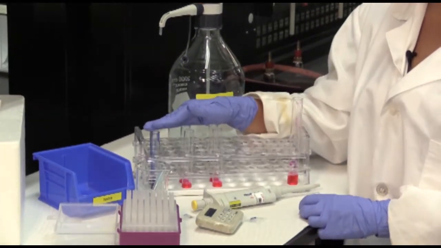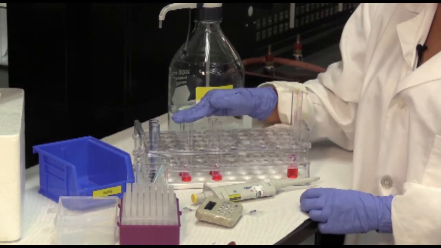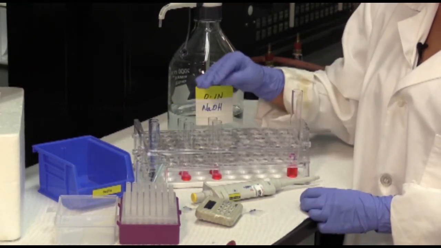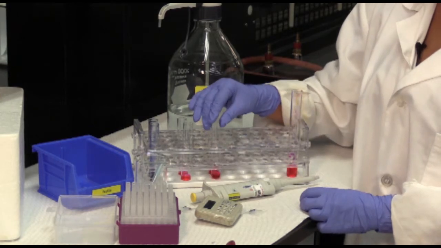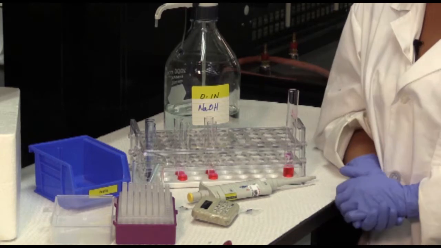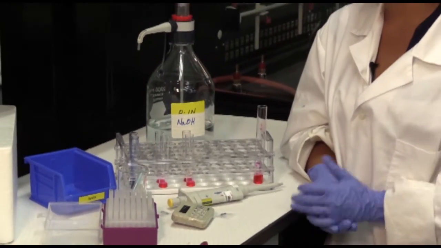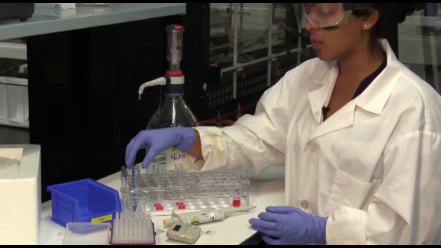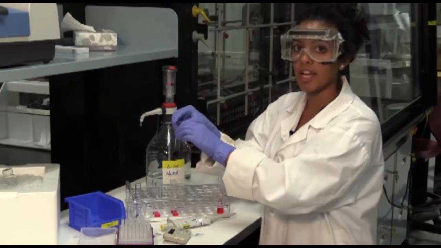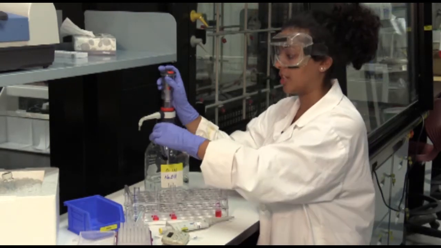So this would be time 0, 30 seconds, 1 minute, 1 minute 30 seconds, 2 minutes, and 2 minutes 30 seconds. Let the reaction run its course of time. Maybe it's 5 minutes in this case. At the end of 5 minutes, you want to add your sodium hydroxide to the test tube. This is going to stop the reaction.